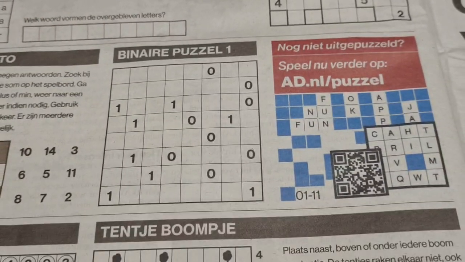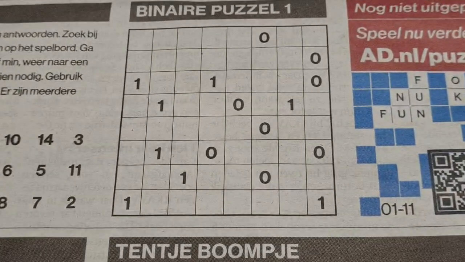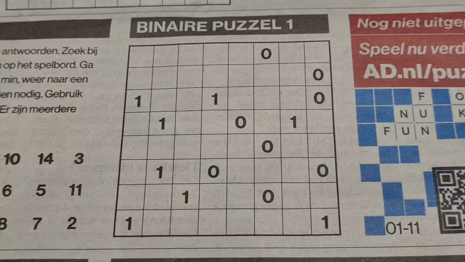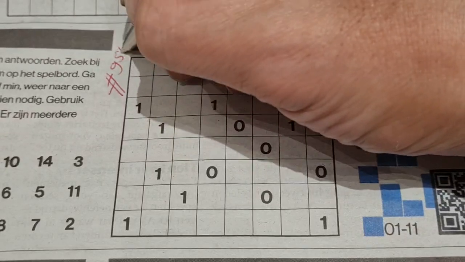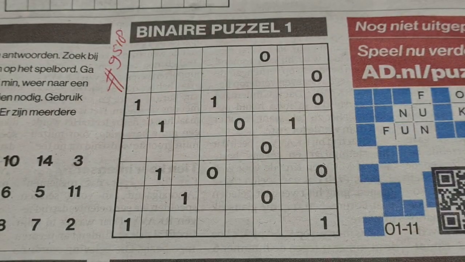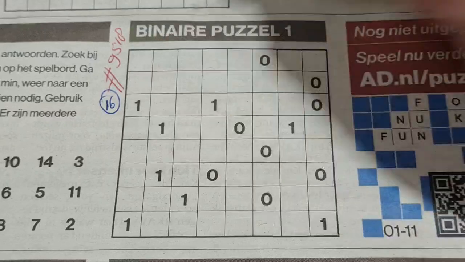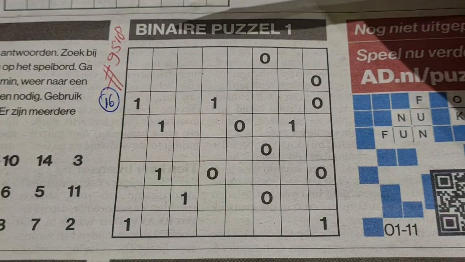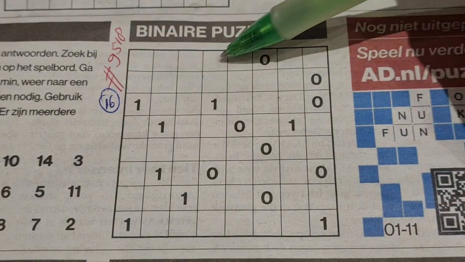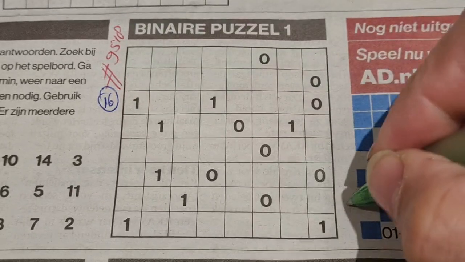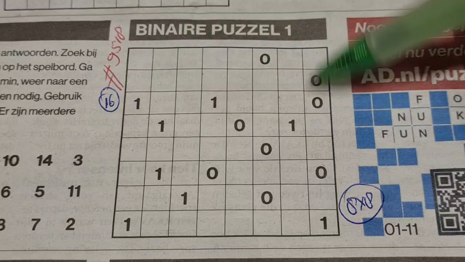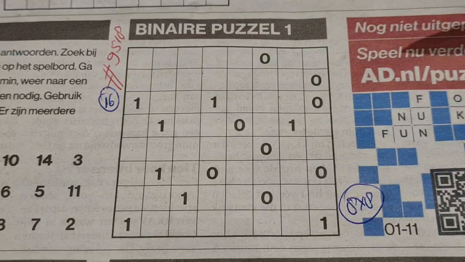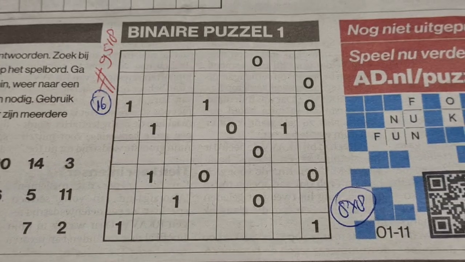It's binary time, yes. This one will be number 9518. Before I started, I always counted printed digits, 16 printed digits. And what kind of binary puzzle is this one? Let me count 1, 2, 3, 4, 5, 6, 7, 8 by 8. Binary puzzle. That means in a row or in a column there are always 4 ones and 4 O's. Alright, so let's get started.